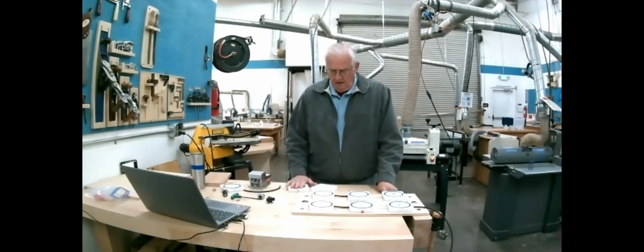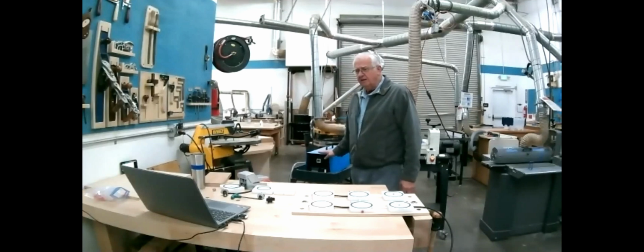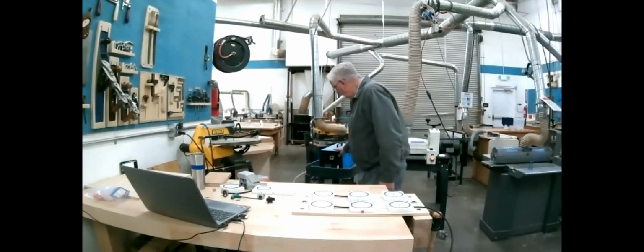Okay, let me do just a quick little demo of how this works. Our vacuum pump's going to make a little noise in the background, so it's probably going to be a little irritating. I'll push it back as far as I can to get it away.